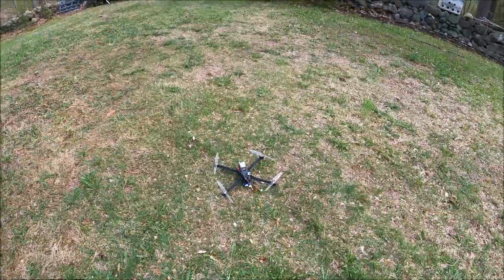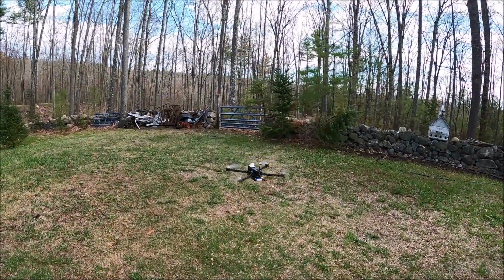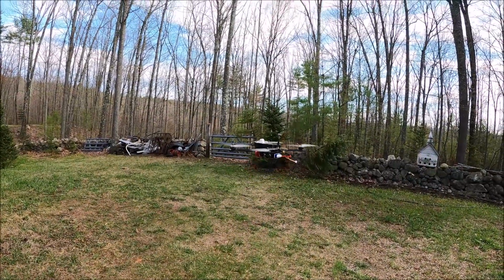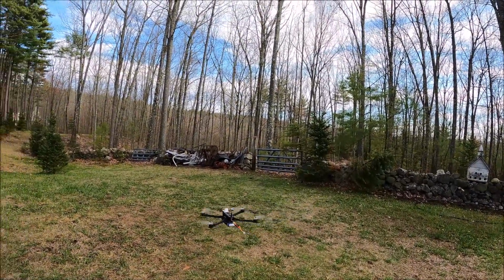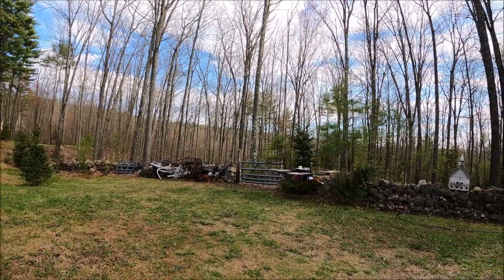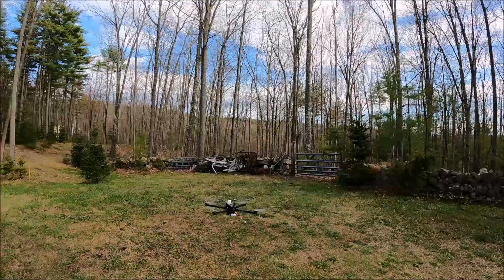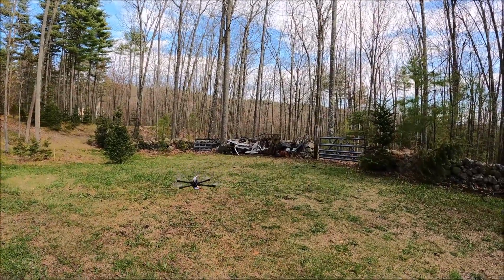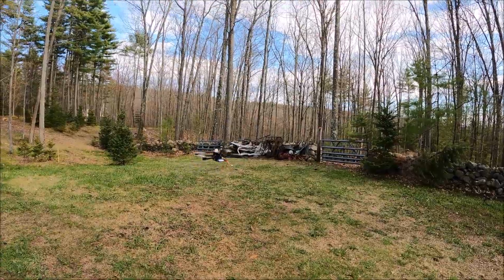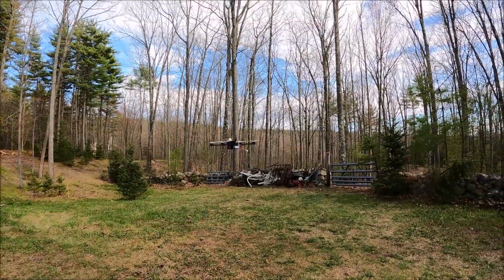So let's give this a try. So as you can see, it's still rotating. We got a little bit of back and forth. Some of that's from wind input, but still it shouldn't be doing that. I think we can tune this out more. I'm not putting any yaw input and it's spinning to the left and to the right a little bit.